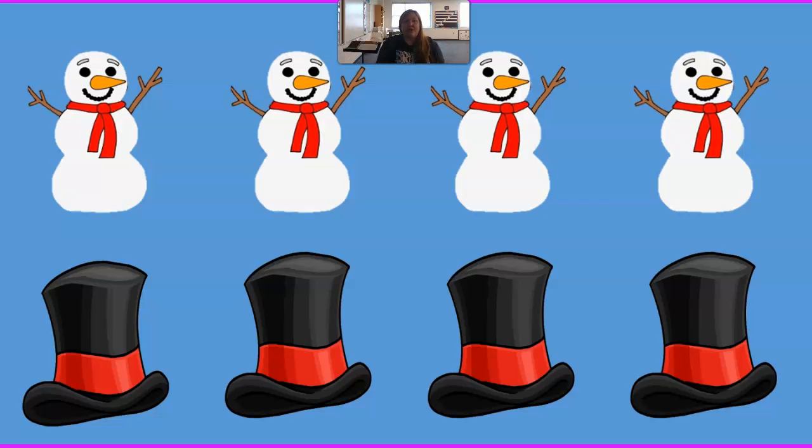And our pictures today are going to be snowman. How many times did I clap for snowman? Let's do that together. Here we go, we have snowman. Did you clap 2 times? Every time we see a snowman, we will clap 2 times. But what about hat? Let's try that one. Ready and go. Hat. I only clapped once. So 2 claps for snowman, 1 clap for hat.